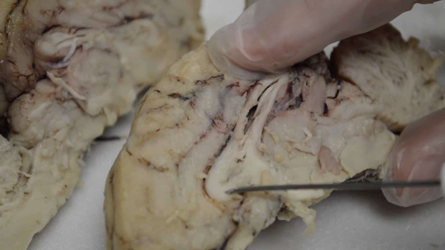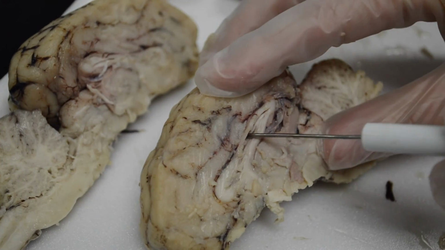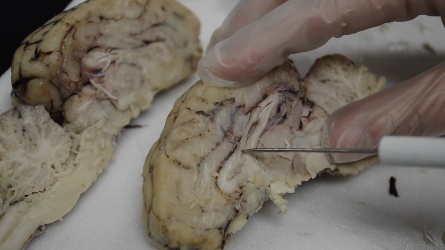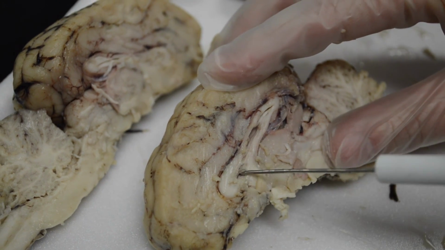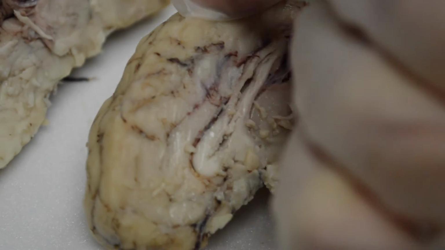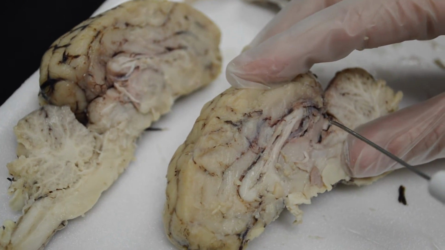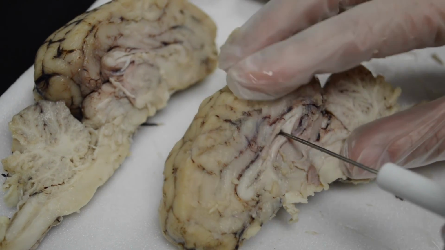To separate where the two halves here come together, and to separate each ventricle so they can hold the fluid, is a piece of tissue. And mine's kind of disintegrating here, but this tissue that covers along the whole length of the lateral ventricle is called the septum pellucidum, and it separates the halves.